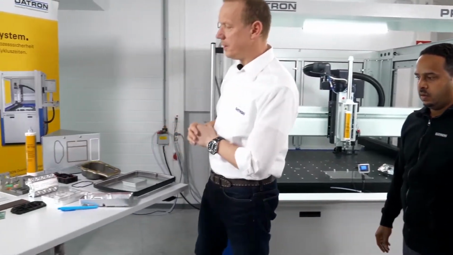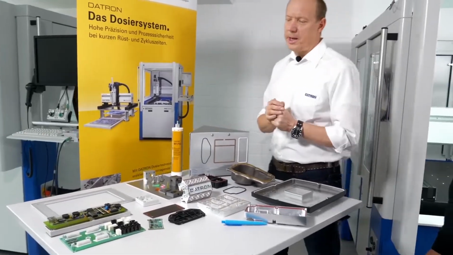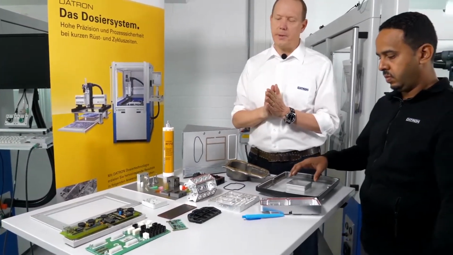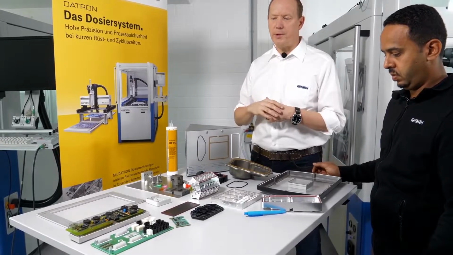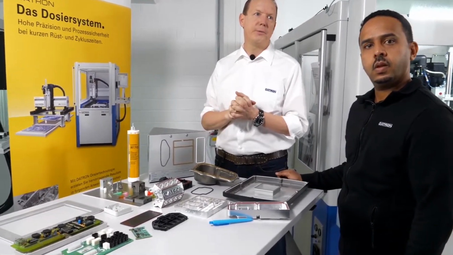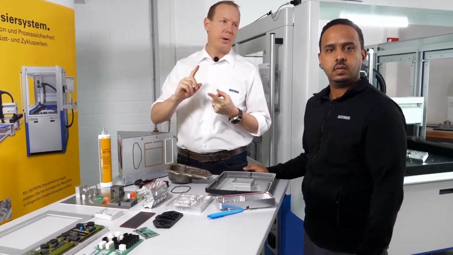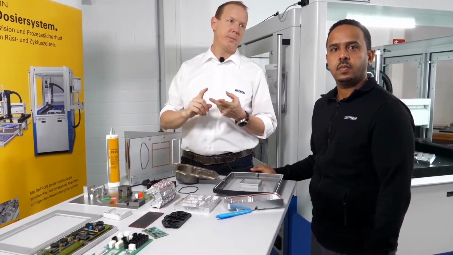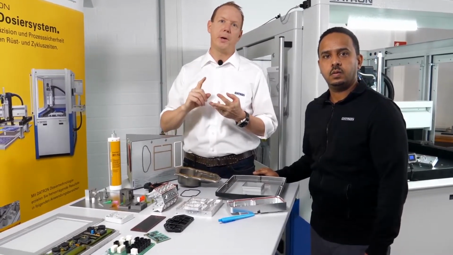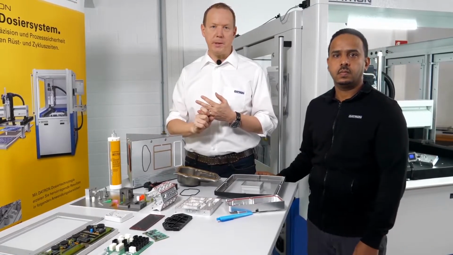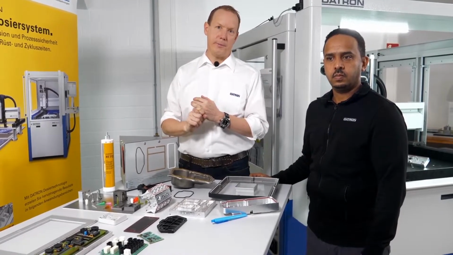We'll move to our application table, and we can divide these applications into 4 areas: gluing applications, gasketing applications, EMI shielding and heat treatment, and the last one is potting and dam and fill.